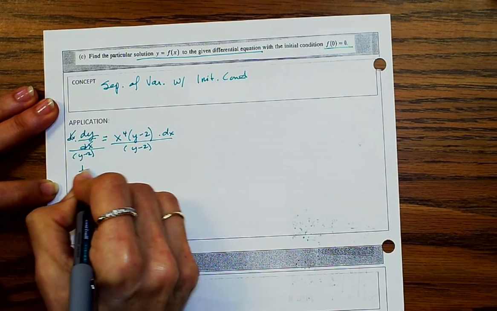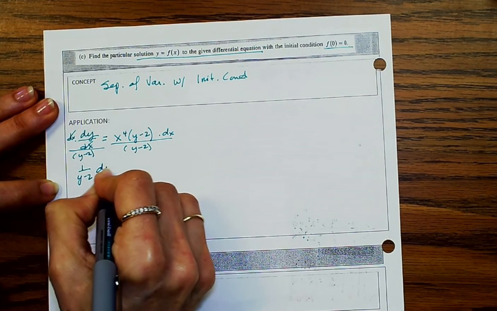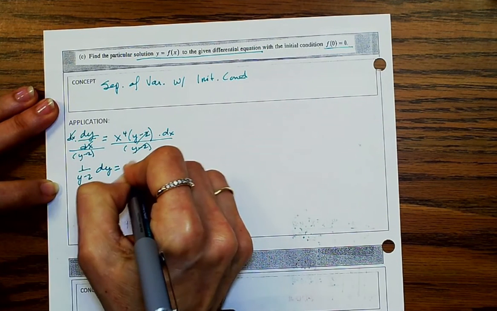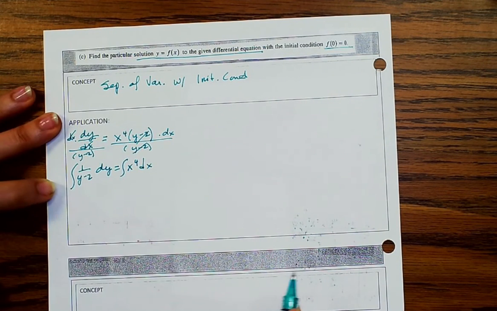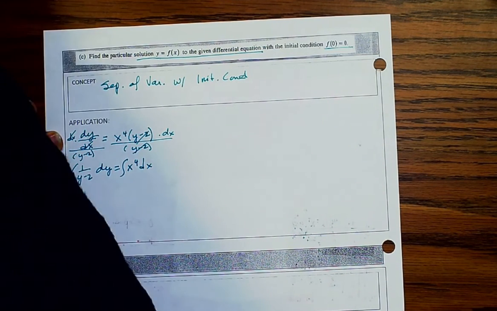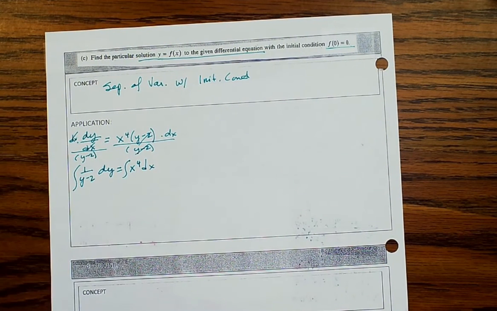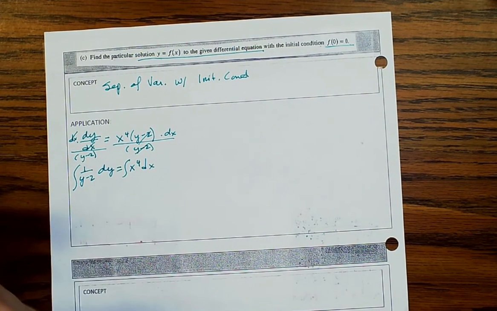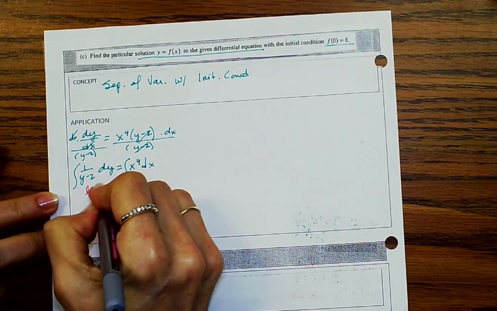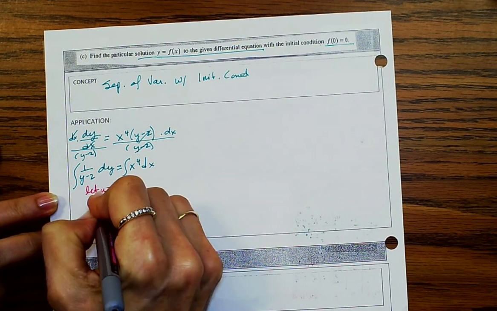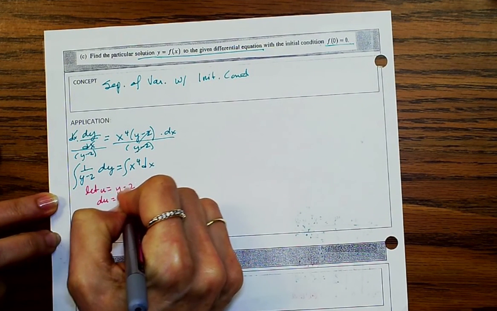So that gives me 1 over y minus 2 dy equals x to the fourth dx. I want to anti-differentiate. My left side doesn't fit an integration formula, so I'm going to use substitution. Let u equal y minus 2, so du is equal to dy.